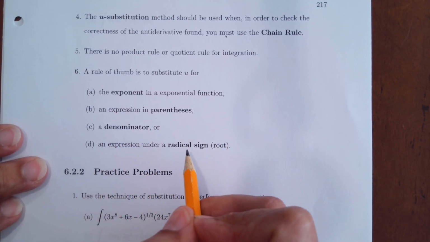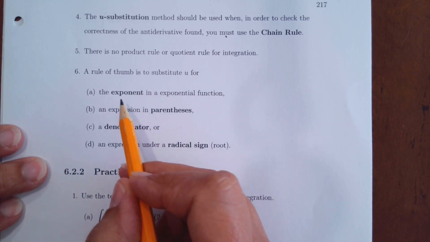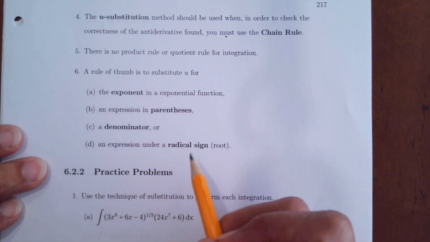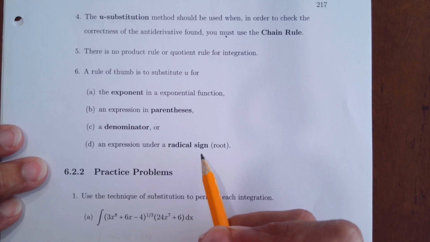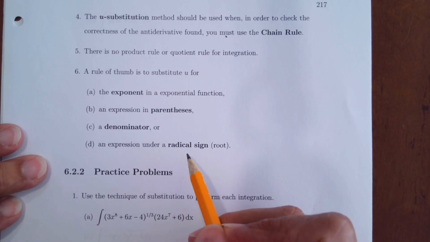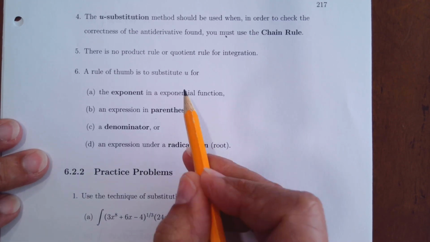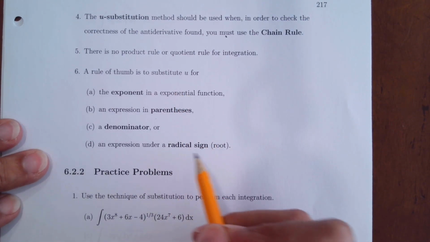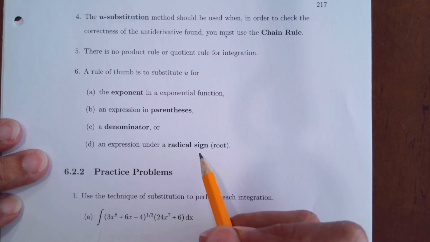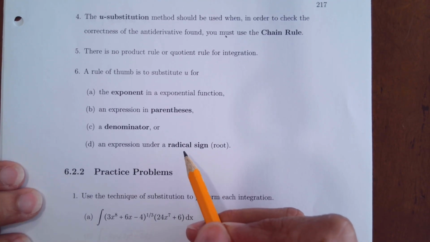And an expression under the radical sign, to me, is the same thing as the exponent in an exponential function, because you can write the radical as a rational exponent. So these are kind of the same thing. I usually will change all my radicals anyway to something raised to a power.